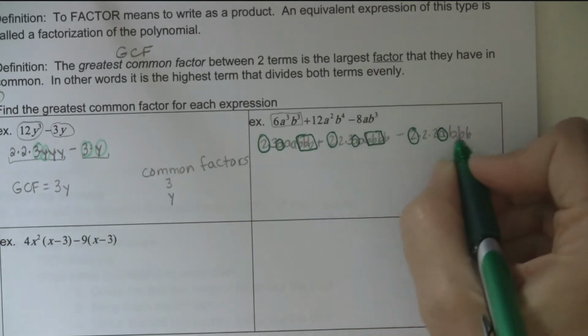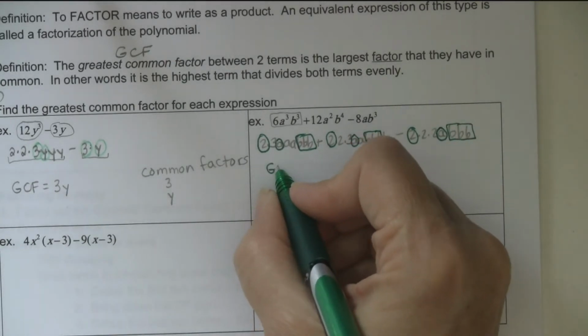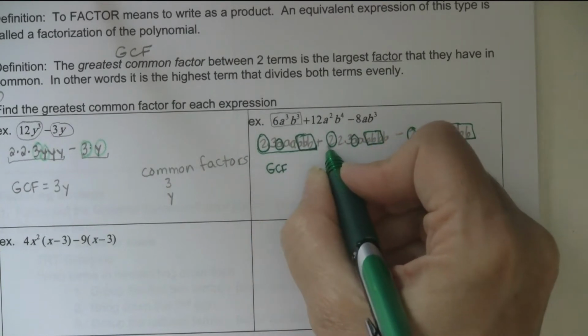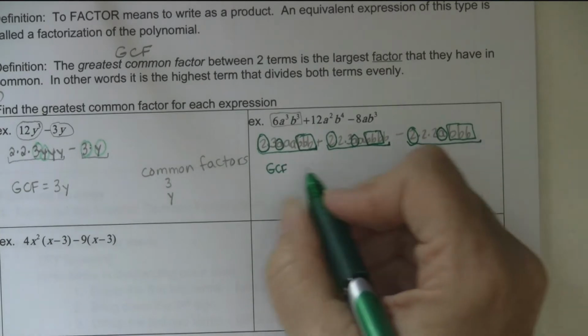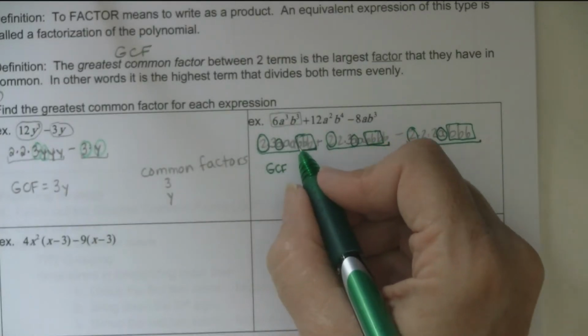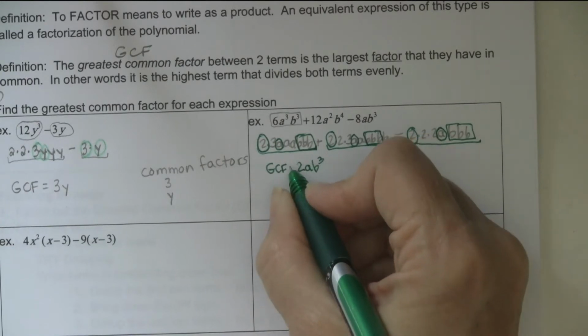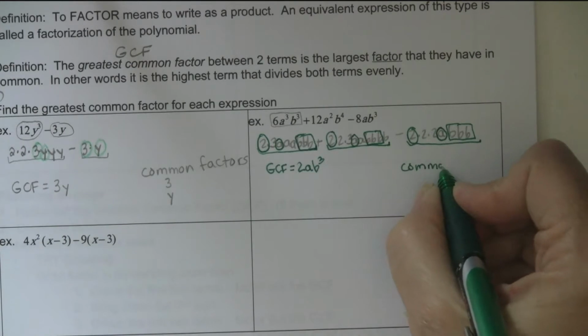Doesn't matter which three you circle. Then the greatest common factor is just what you circled. And every single term is telling you it. So you can look at any of them and it'll tell you the greatest common factor has a 2 in it, an A in it, and three B's. 2AB cubed.